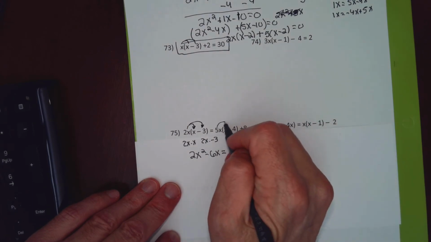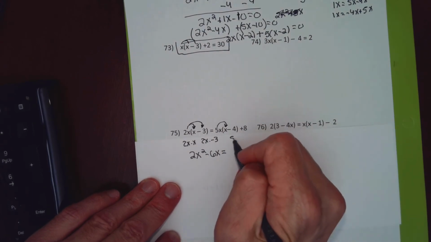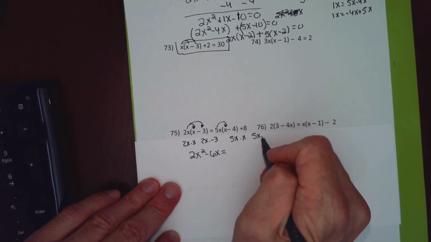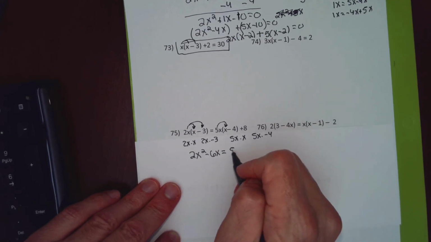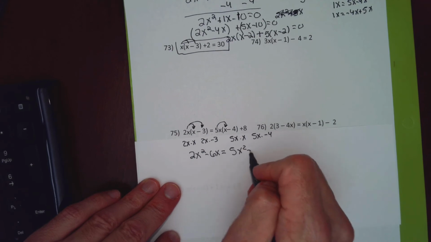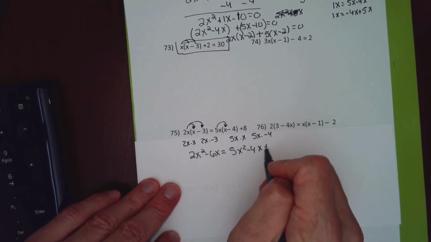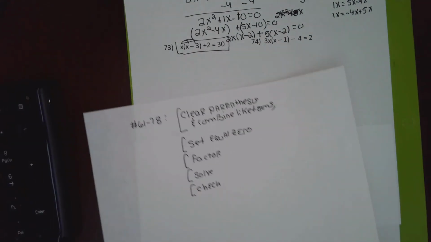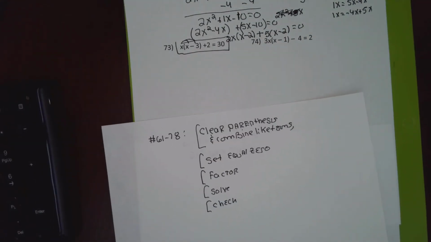On the right-hand side, 5x times x, 5x times minus 4. That gives me a 5x squared minus 4x, I still have the plus 8. Done with the first step, I cleared both parentheses. There aren't any like terms on the left side, there aren't any like terms on the right side.